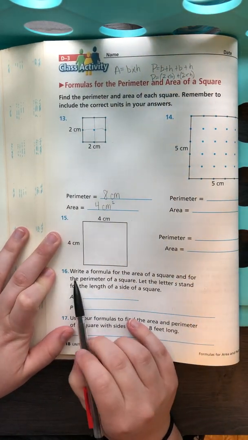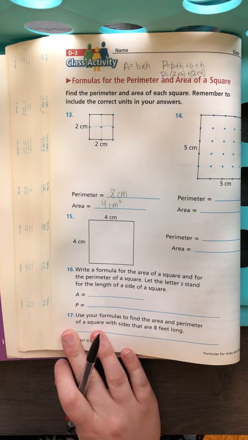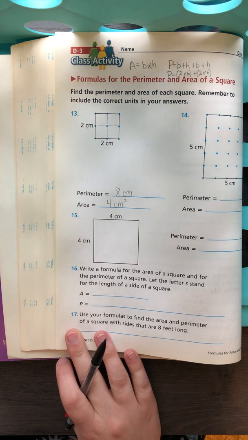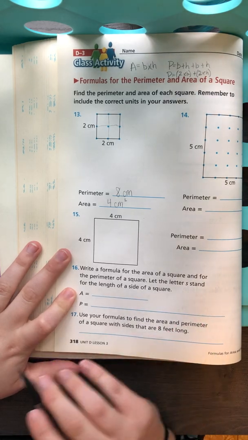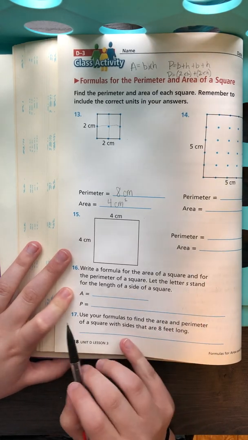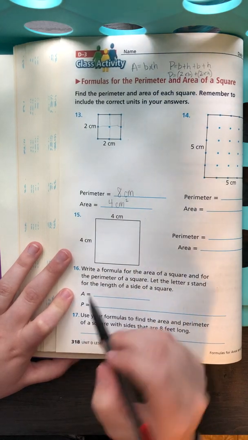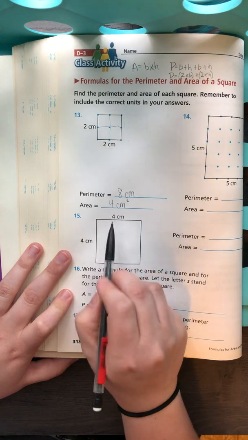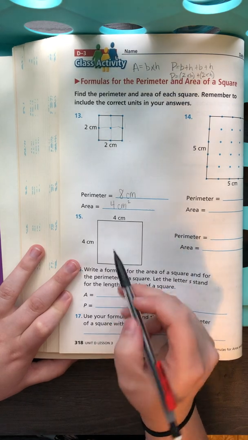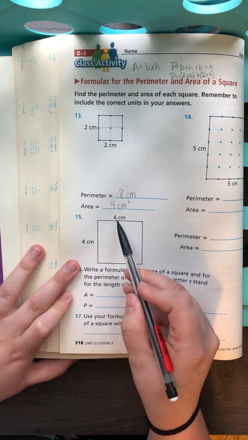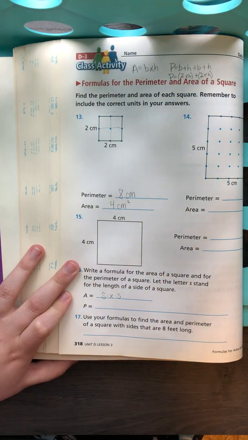Here we go. Number 16: write a formula for the area of a square and for the perimeter of a square. Let the letter S stand for the length of a side of the square. So we could have our area, capital A. To find the area of a square, we're going to call each of these a side. In a square, all our sides are the same length. So we know that we can just take our side times the side.